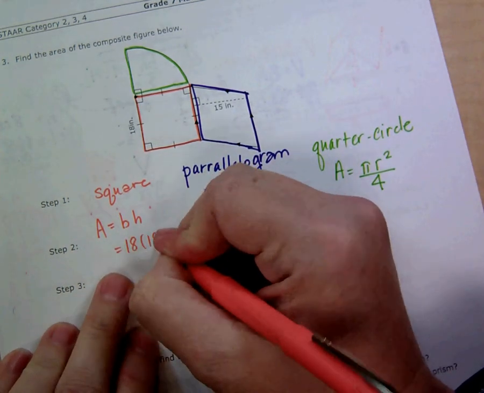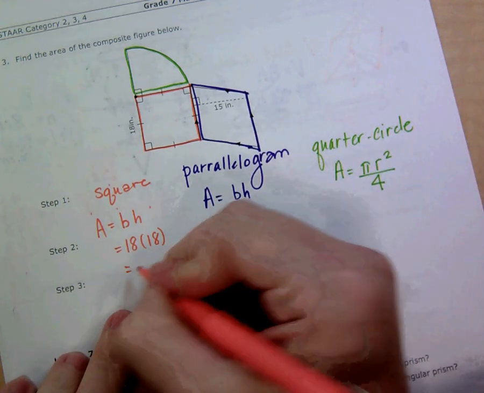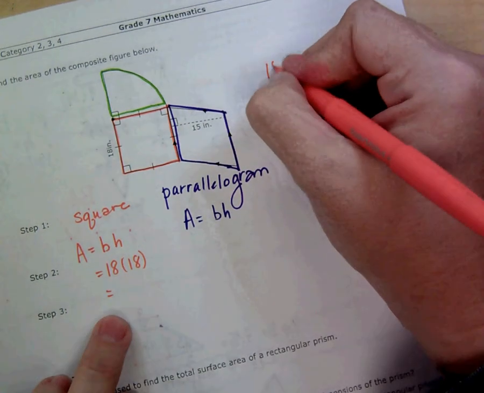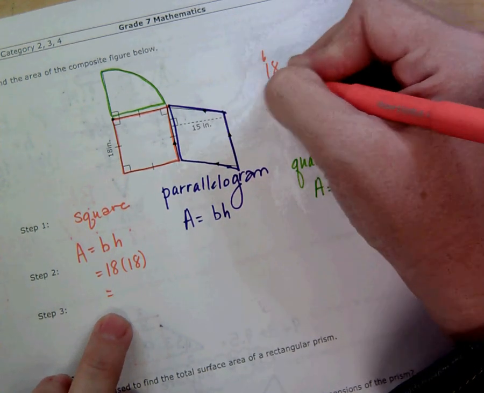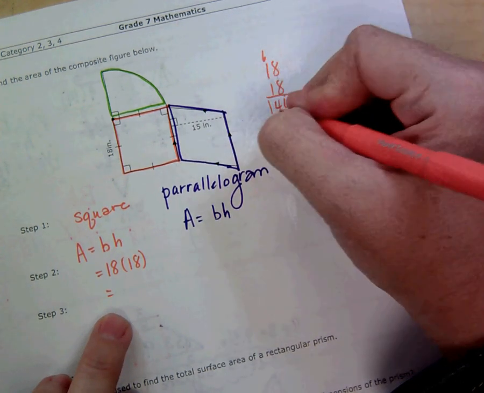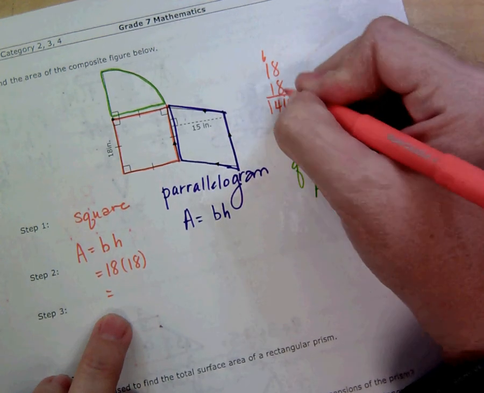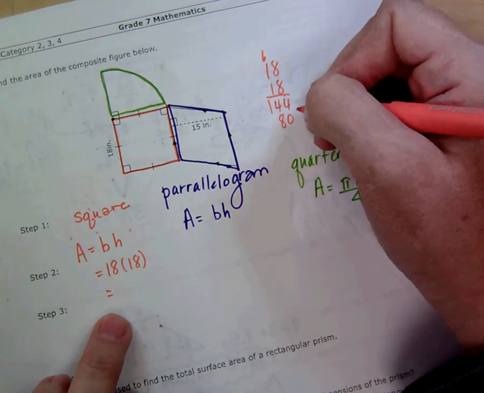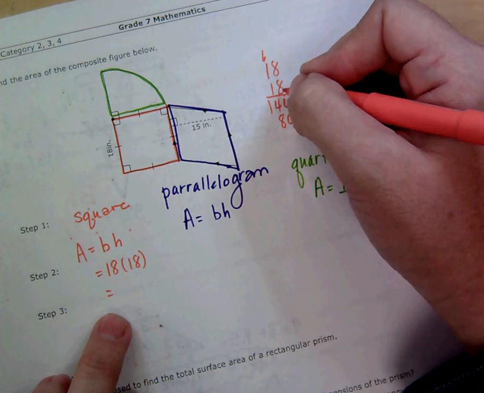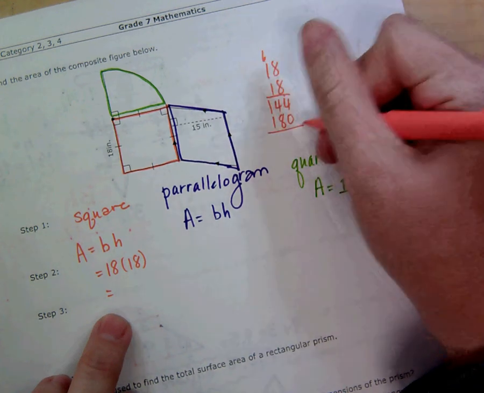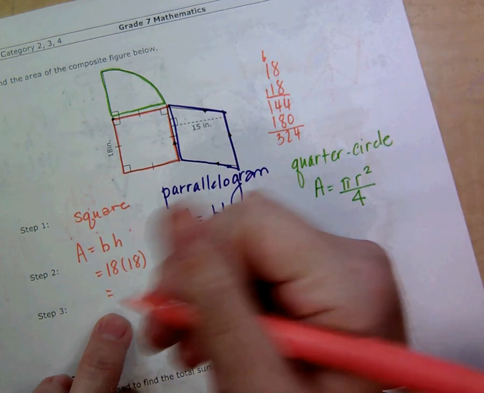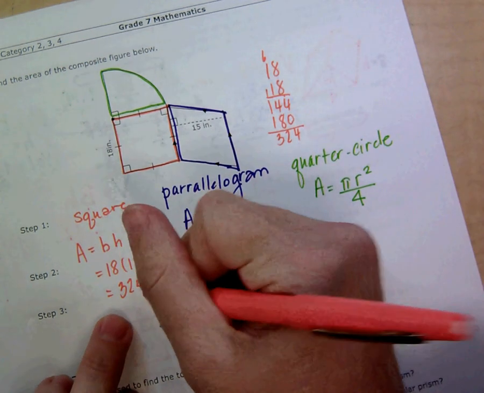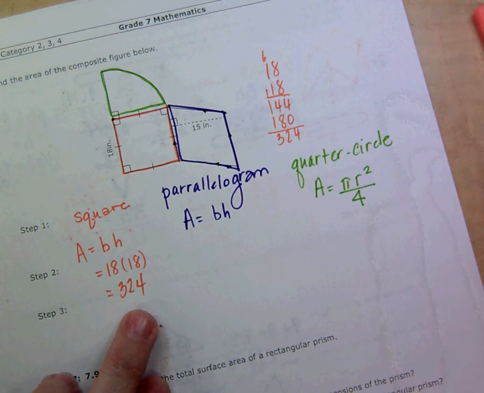18 times 18. I think it's 296 off the top of my head. Let me make sure. 8 times 8 is 64. 8 times 1 plus 6. Apparently I was wrong. Here we go. 4, 2, 1, 324. What was I thinking? Okay, so that's the area of that.